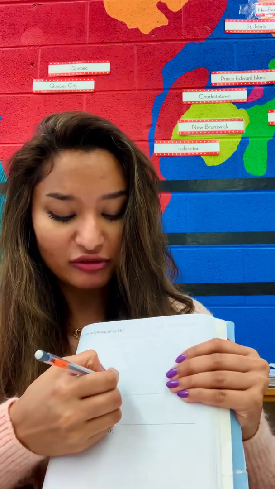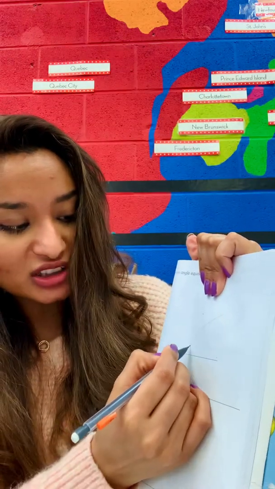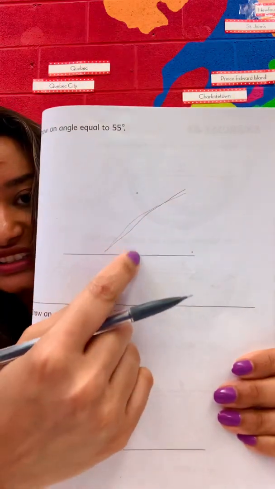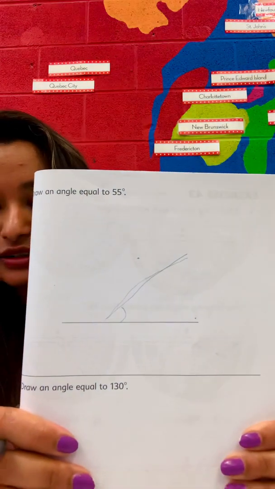And then depending on if you chose numbers on this side on your protractor, then your angle would come like this, right? So if you look closer, your angle would come something like this. Sorry, my line isn't straight, but something like this. And this would be your 55-degree angle.